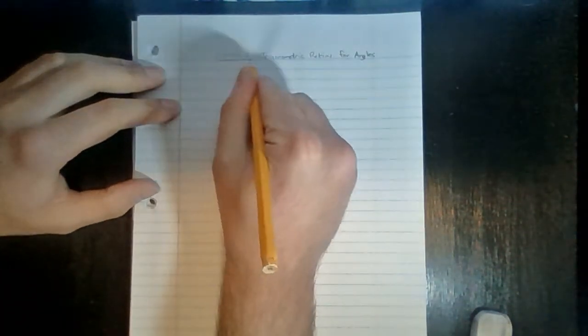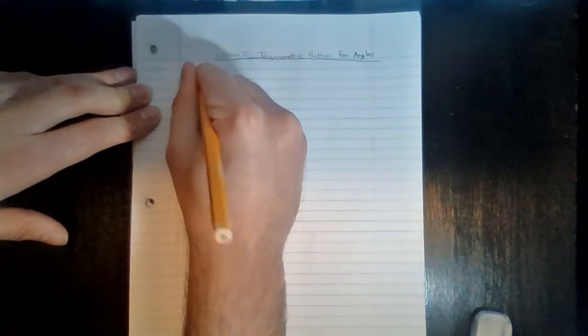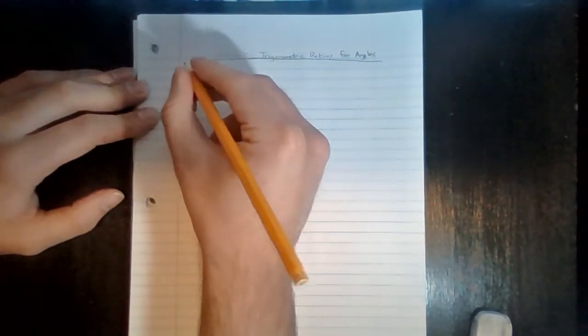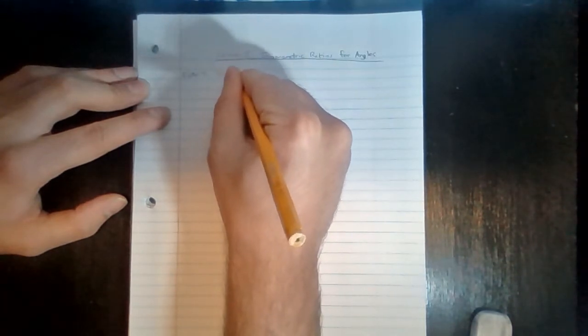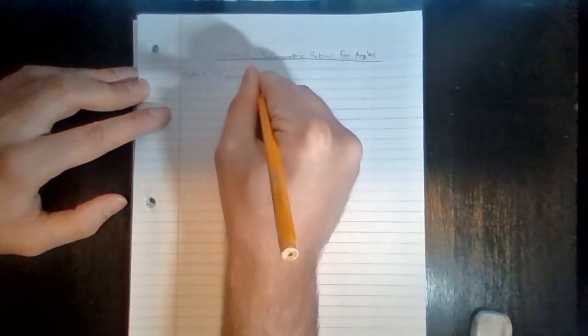Hey everyone, this is the second lesson from this unit. So we're looking at the trigonometric ratios for angles. To start, we're going to look at the special triangles. I know it might have been a while since you've looked at these special triangles. So we're looking at these exact trigonometric ratios.